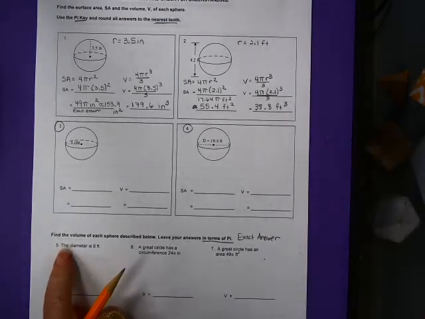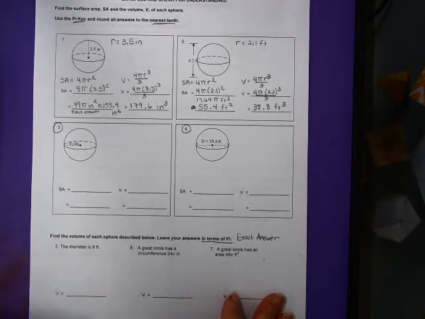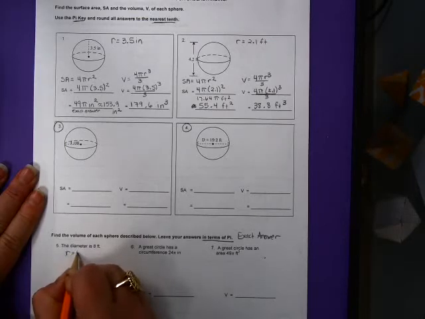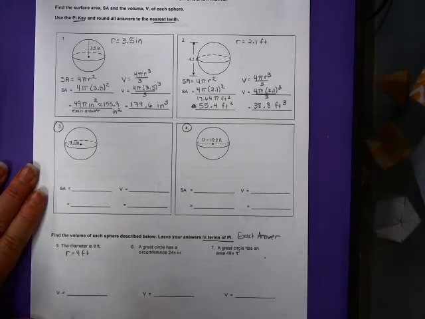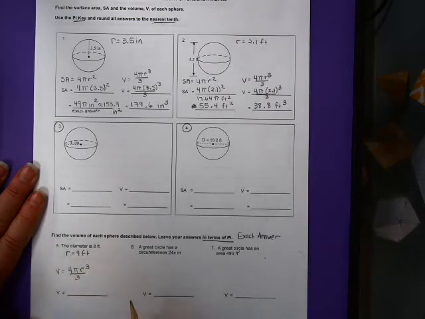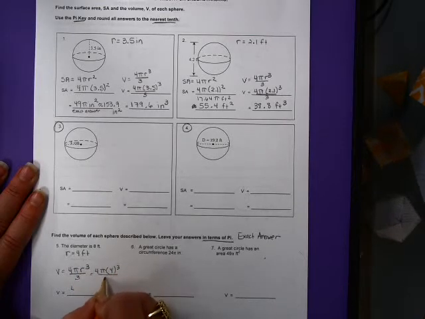Okay, so here the diameter is 8 feet. Well, if the diameter is 8 feet, then I know that the radius is going to be 4 feet. And that's all I need, because I know that the volume is equal to 4 pi r cubed divided by 3. So that's going to be 4 pi, and that's going to be 4 cubed divided by 3.